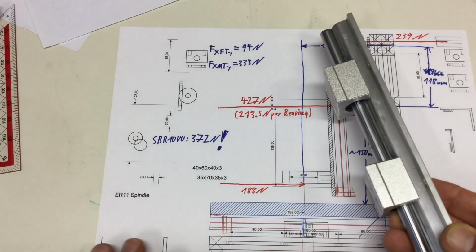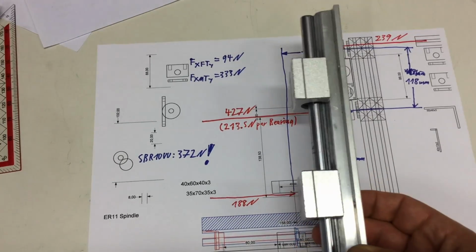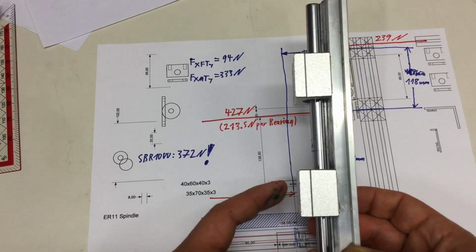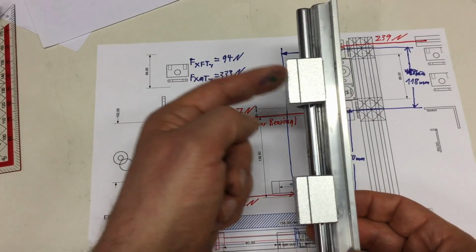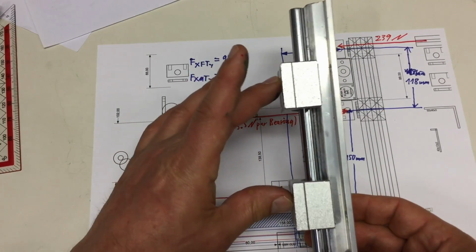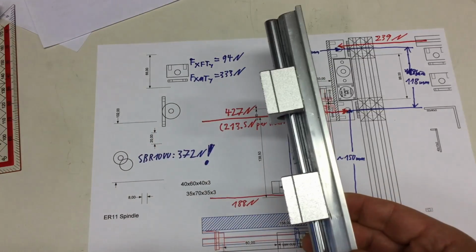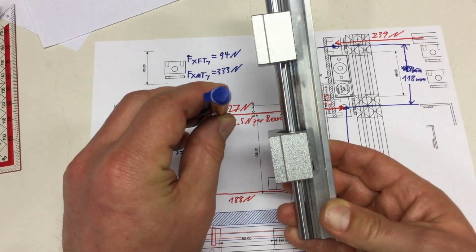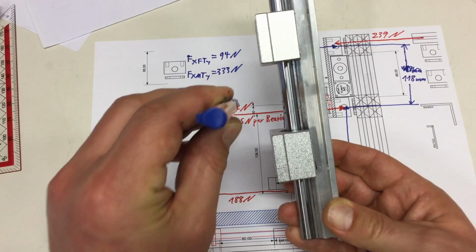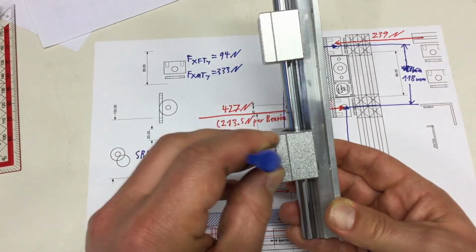And at that point I should admit another shortcut I've taken. In order to be able to equally share the load between two bearings on one guide rod, the spindle axis has to be exactly centered between the two linear bearings.